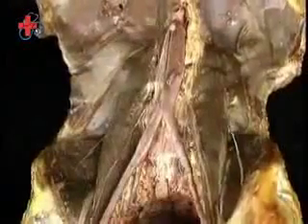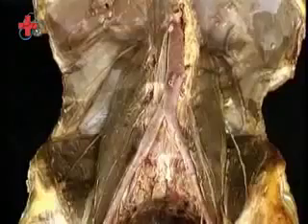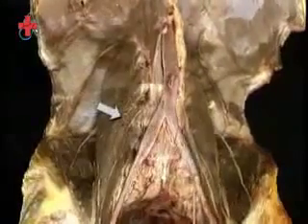Next we'll look at the nerves of the posterior abdominal wall. Most of these are derived from the lumbar plexus, a complex joining and rebranching of the anterior primary rami from the 12th thoracic to the 5th lumbar segment. The lumbar plexus lies behind and within the psoas major muscle. The nerves that arise from the lumbar plexus emerge from beneath psoas major or through it.